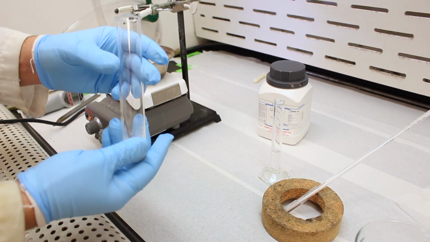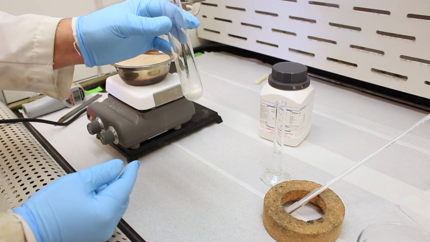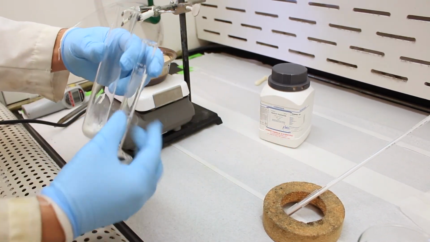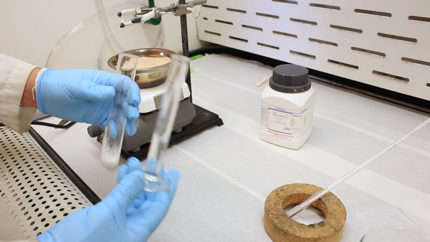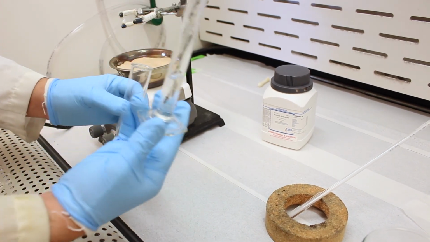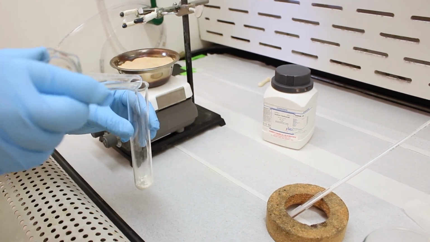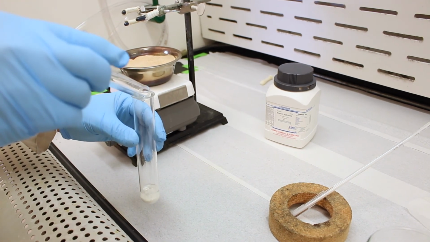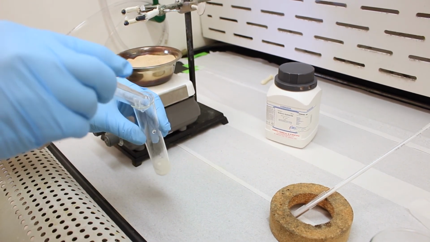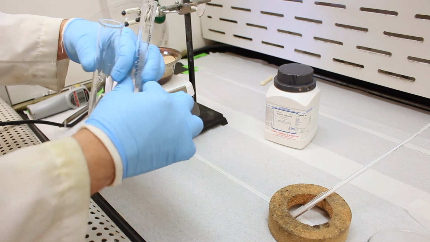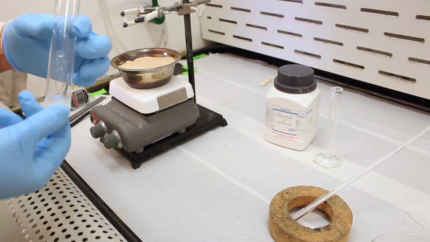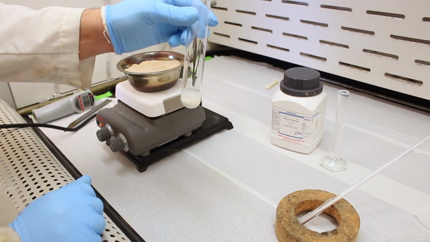Okay, so now we have our reagents combined in our test tube, and now we need to add our solvent, which is diethylene glycol. It's a very viscous liquid. So we have 4 milliliters here, and this is the solvent for this experiment. Okay, so we've added our solvent, we've added our base, and we have all our reagents necessary.